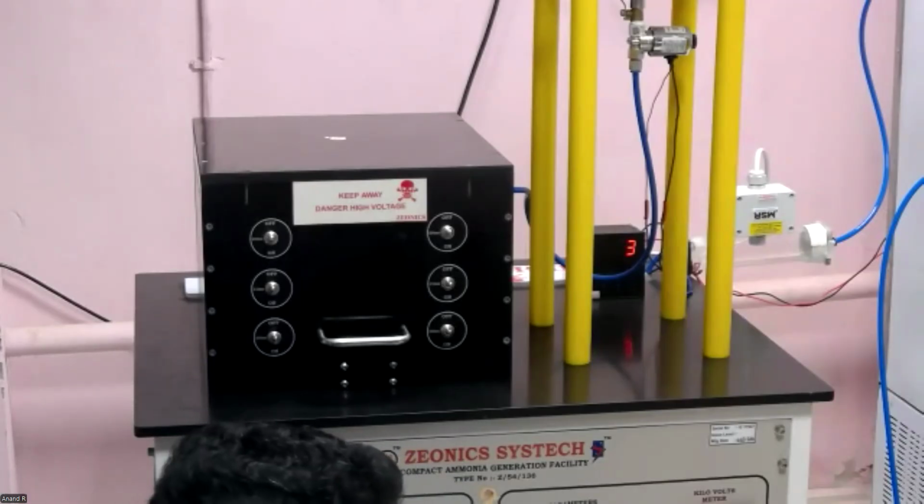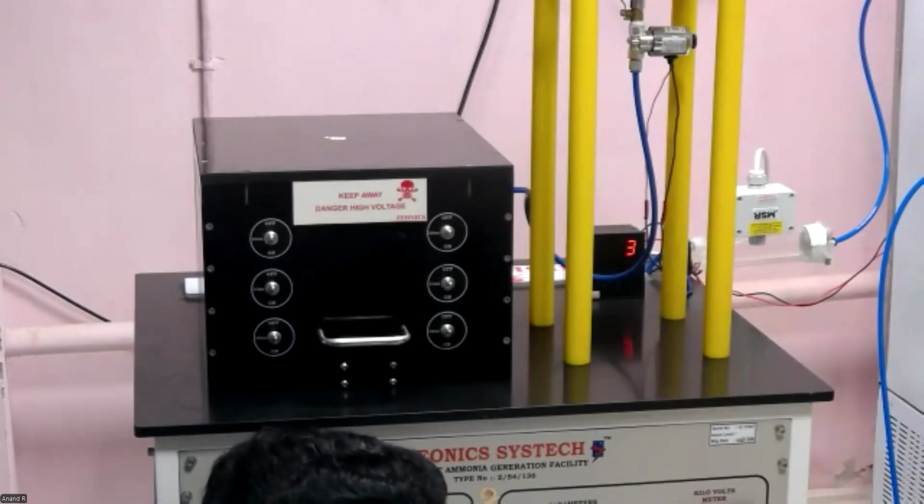The gap between the electrodes and the water matters; if the gap is very low, the voltage needed is also very low.